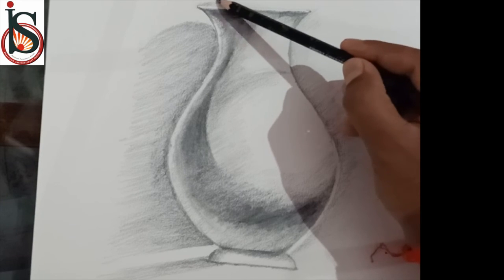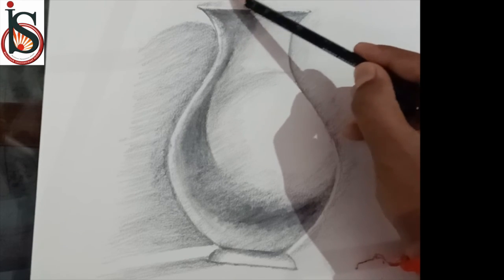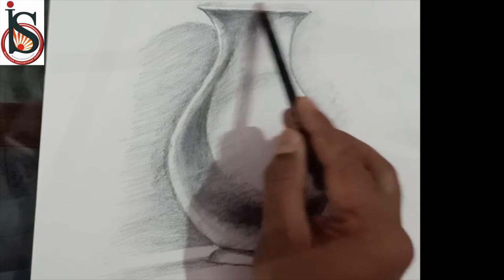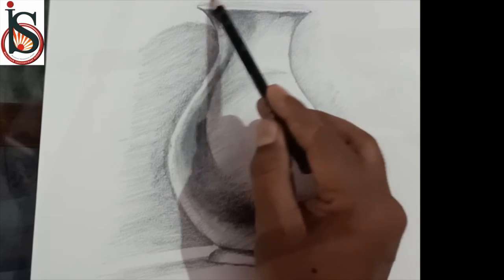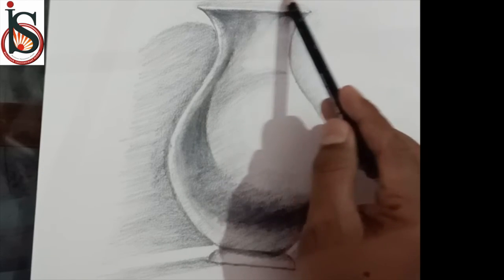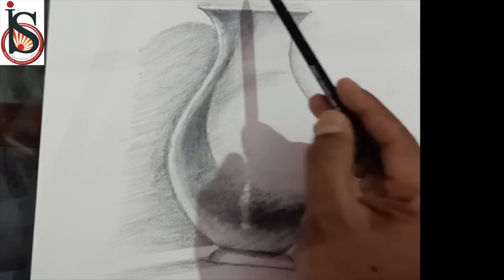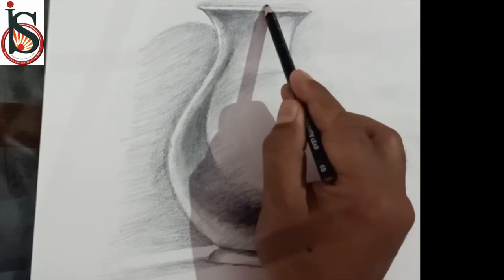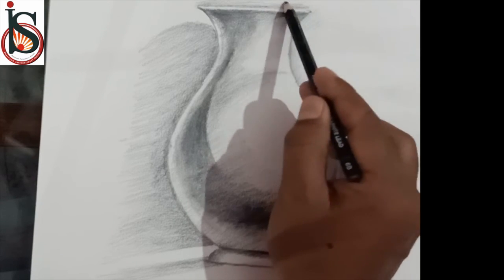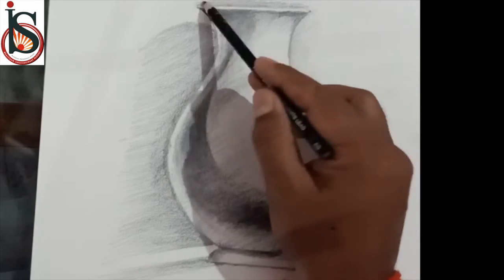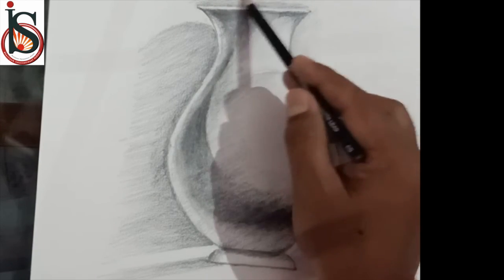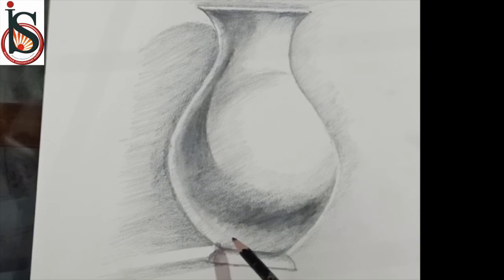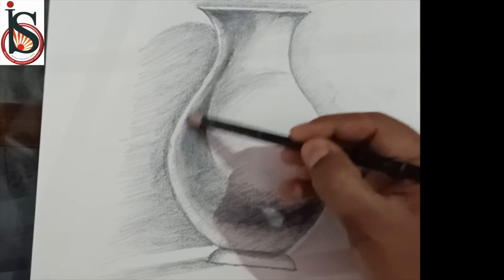Now I have to highlight the top portion also. For that I'll do little shading on the upper part of the mouth of this vase, top of the vase. So like this we have to do the shading.